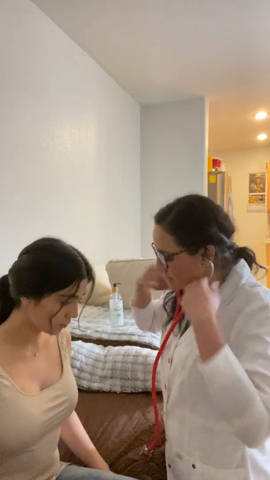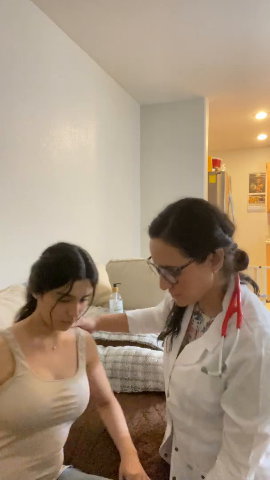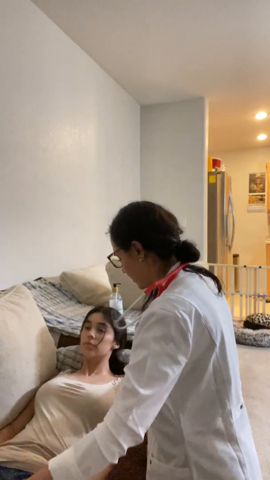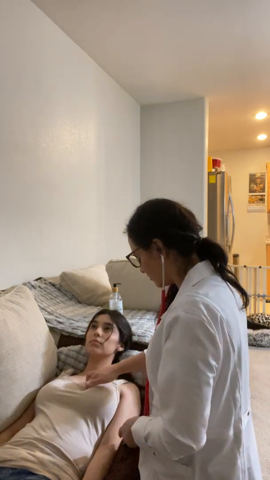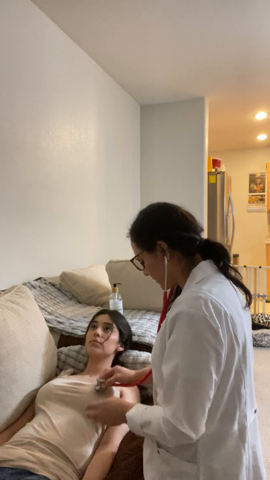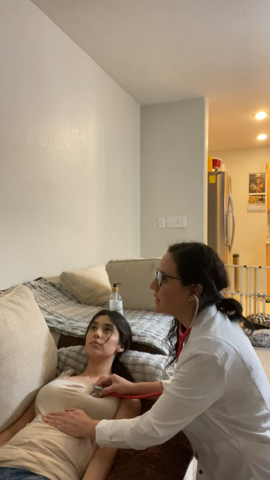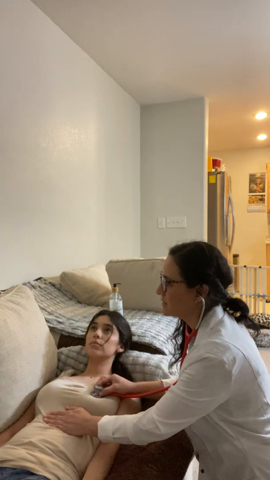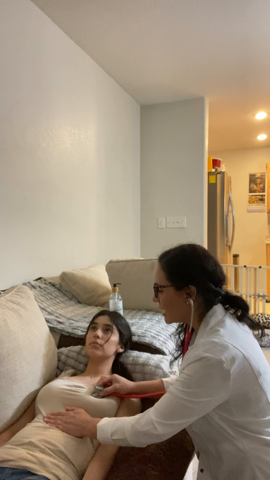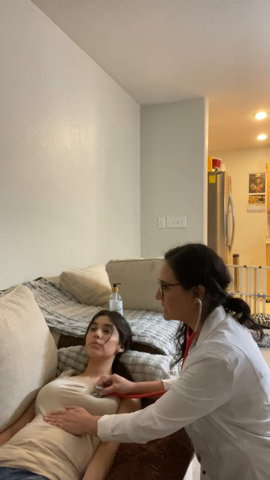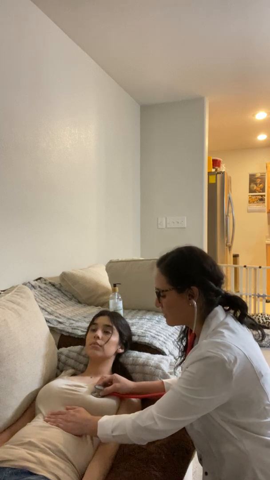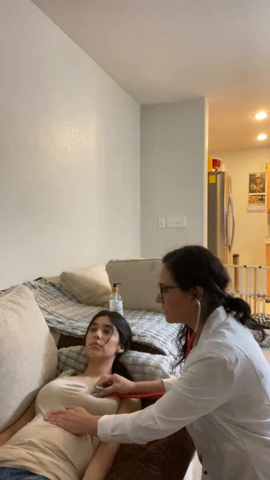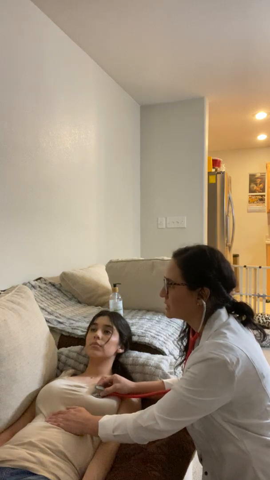Then I'm going to show you the Valsalva maneuver where the patient is lying down. Again, I would be listening to the mitral area, which is the fifth intercostal space, left mid-clavicular line. I would also put my hand on her abdomen and ask the patient to bear down or strain as if she was going to have a bowel movement. Then I would be listening for the sound. If the sound is louder while the patient's straining, that could mean there's a mitral valve prolapse. But if the sound diminishes, that could mean aortic stenosis.